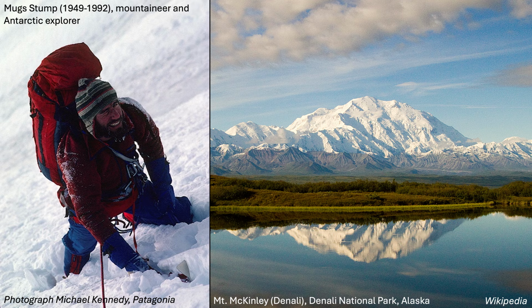Mugg lost his life just the year after that when he was guiding some other climbers on McKinley as they were climbing it. Now, Muggs, he's an international phenomenon. He was one of the most fascinating alpine mountaineers that I know of. And I want to credit, this is a photograph. I couldn't find any images of Mugg Stump. I don't have any of myself of Mugg, so I grabbed this from Michael Kennedy, who also wrote for Patagonia and Climbing magazine here.